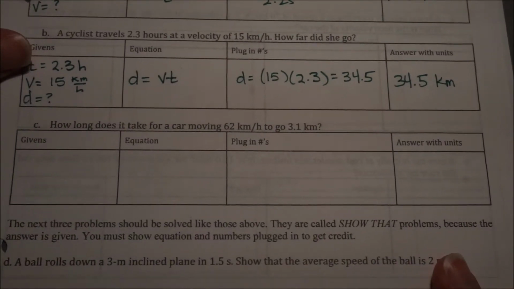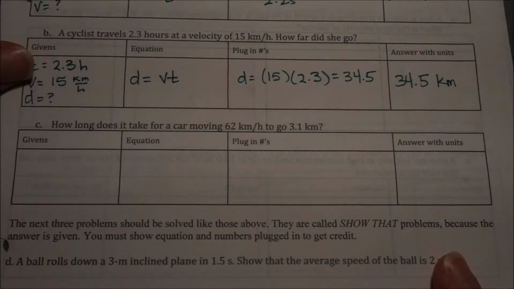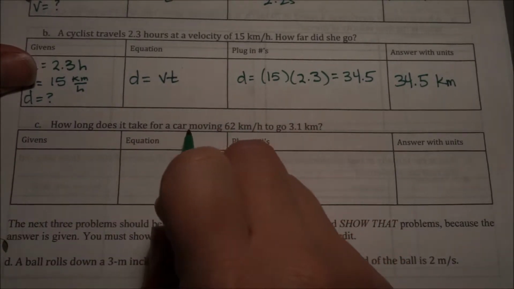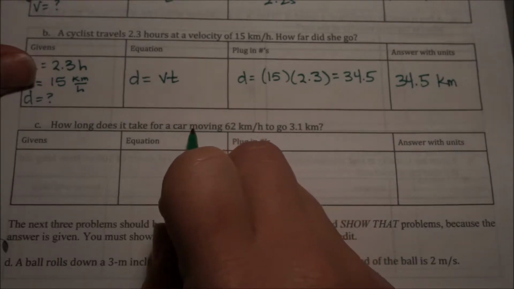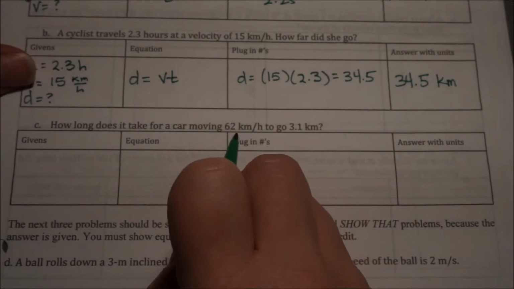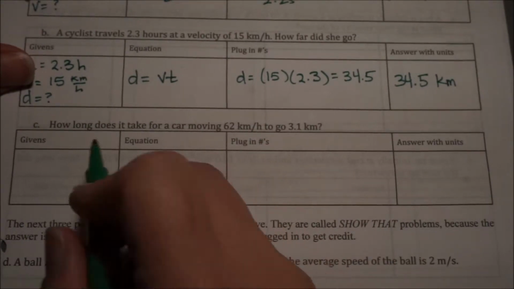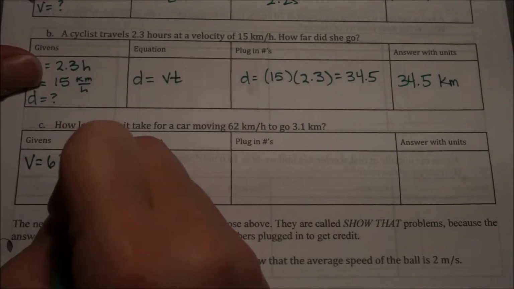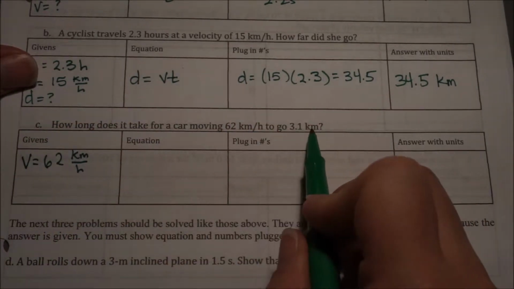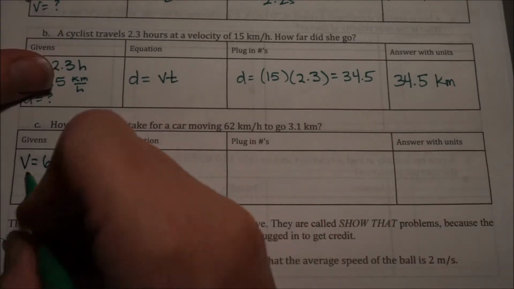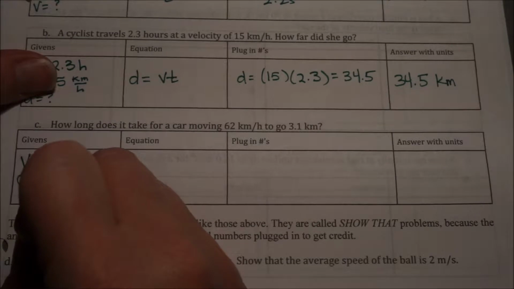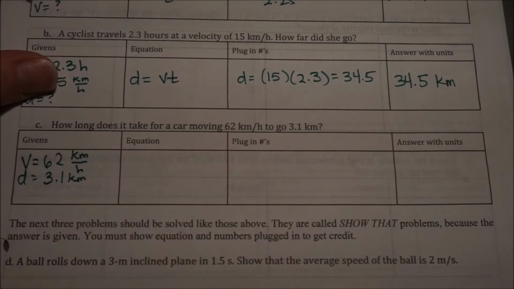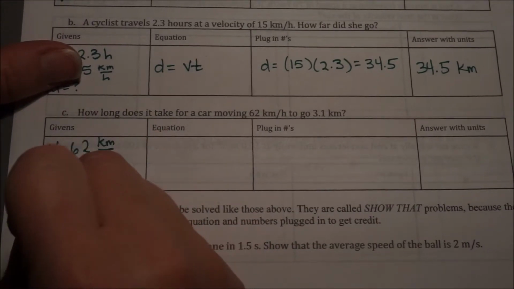The next question, C: how long does it take for a car moving 62 kilometers per hour to go 3.1 kilometers? The first number doesn't have a label, it just says moving 62 kilometers per hour, but because we've studied and know our units, we know that kilometers per hour is the unit for velocity. 3.1 kilometers, that's the unit for distance. And we want to know how long it takes. So that's asking us to find time.